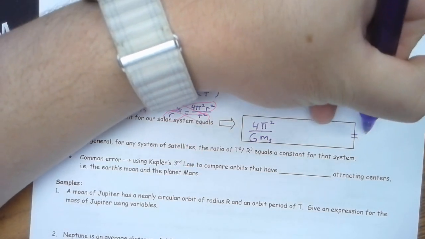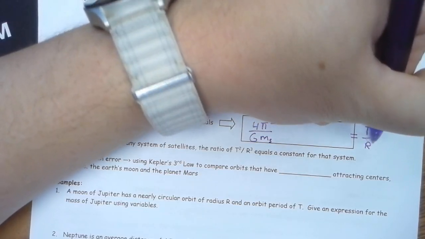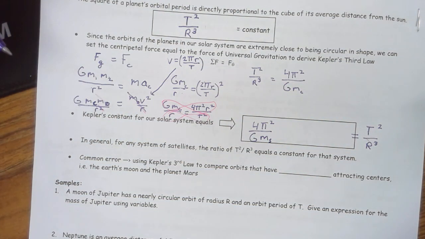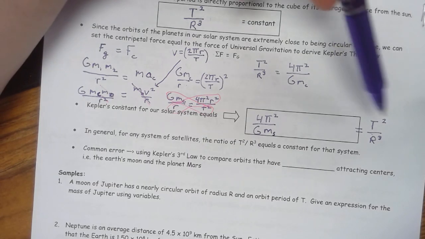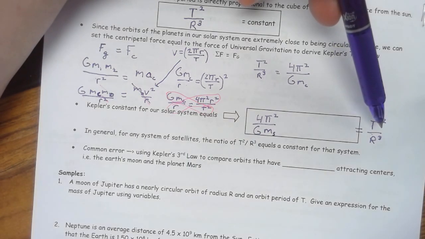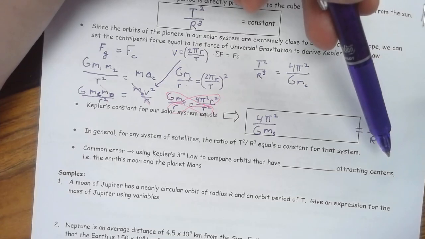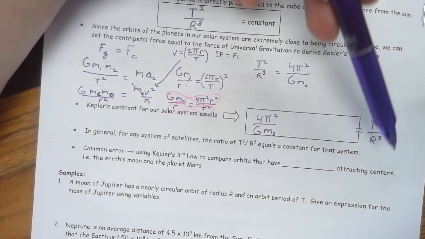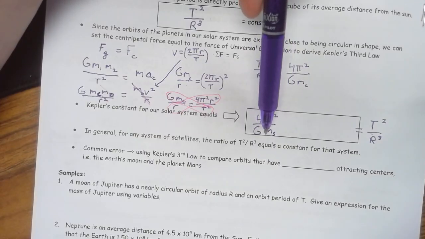And that would equal T squared over R cubed for any of the planets in that solar system. So the Earth, we go around in 365 days with the radius of 150 million kilometers. So you could say that's the ratio of 4 pi squared over G times the mass of the sun.